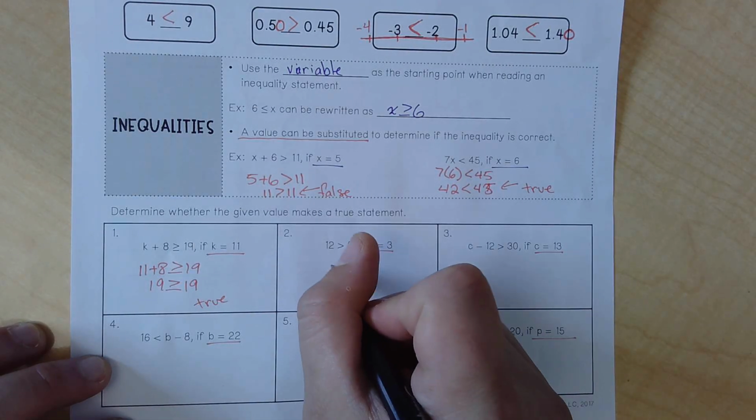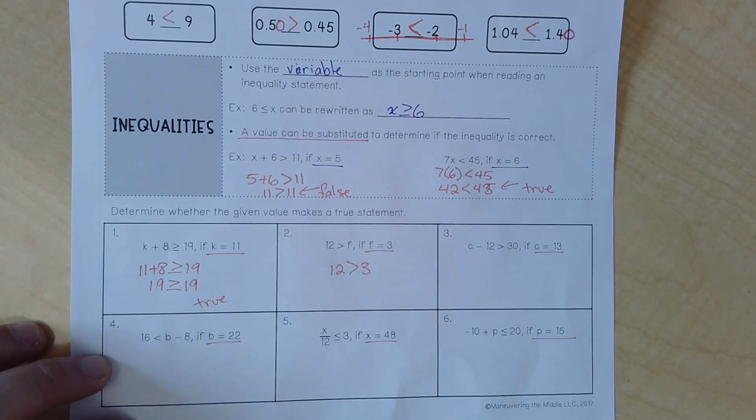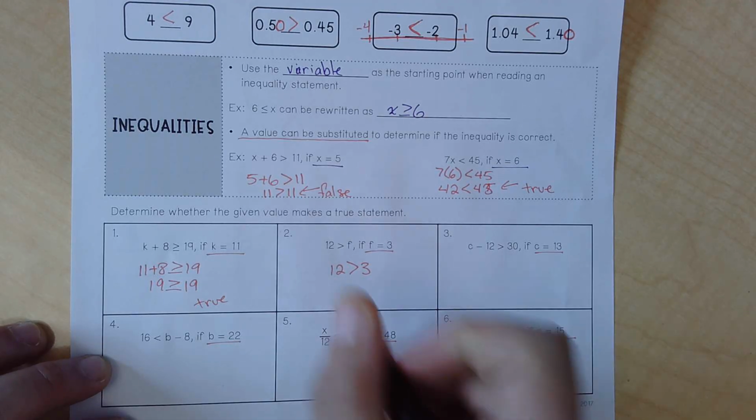All right, here we have 12 is greater than f. Well, okay, f is 3. 12 is greater than 3. So this is also a true statement.